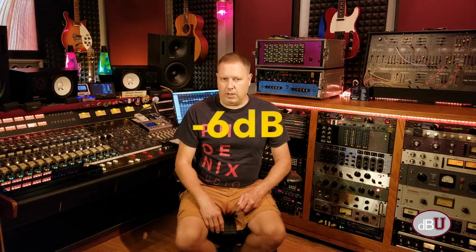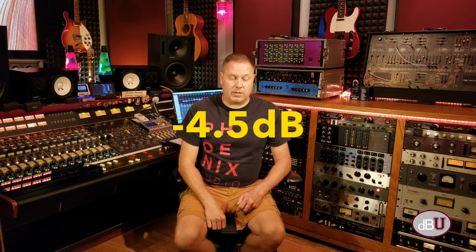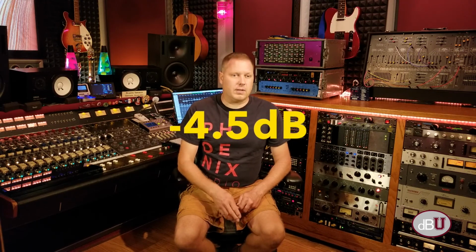To get super techy, equal gain is minus 6 dB, equal power is minus 3 dB, and on those fancy SSL consoles, it's minus 4.5 dB. Not that you really cared to know any of that anyway.